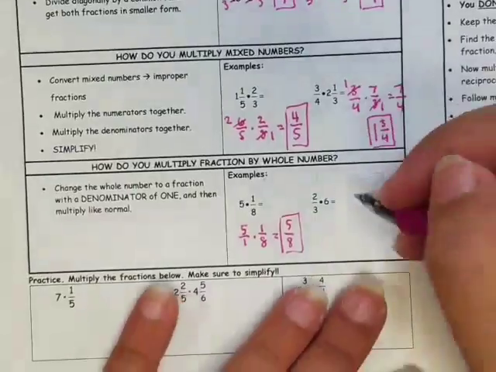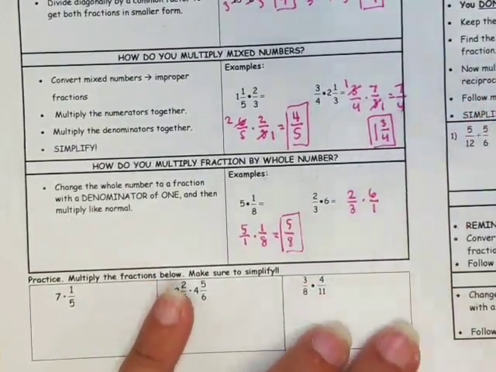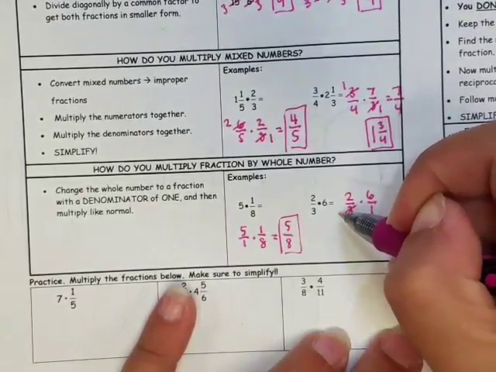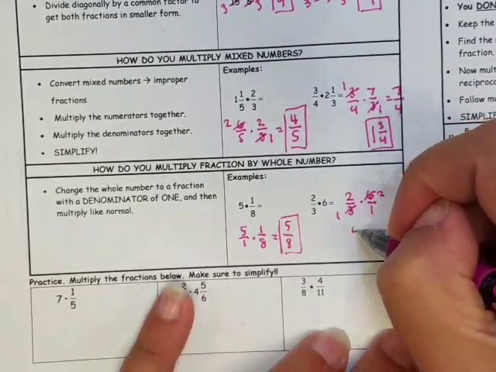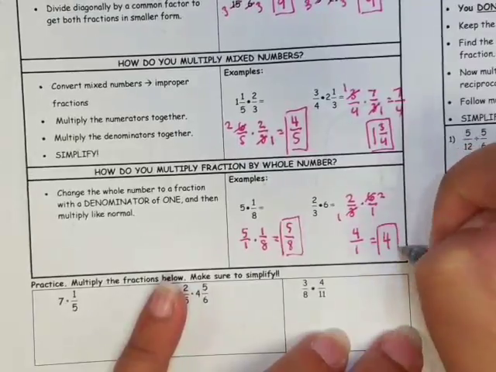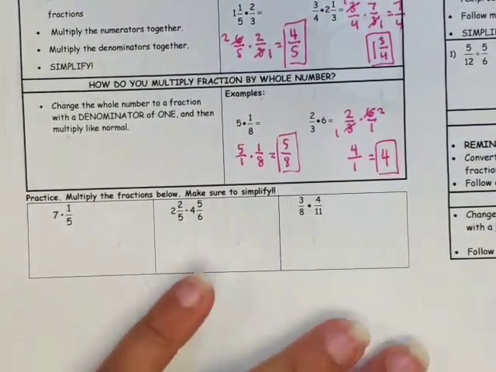2/3 times 6, well, I'm going to change that to 2/3 times 6/1. Well, I see a factor of 3 with my 6 and 3, so I'm going to take that factor of 3 out. And that leaves me with 2 times 2 in the numerator and 1 times 1 in the denominator, which is 4/1, which is just 4 wholes. So down here at the bottom, I want you to go ahead and practice those 3 questions.